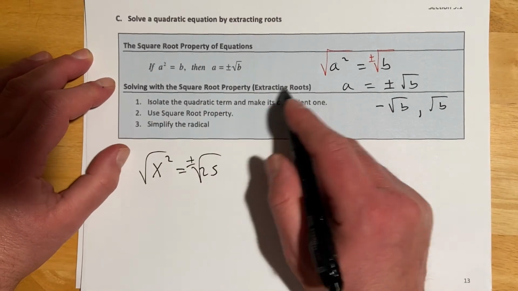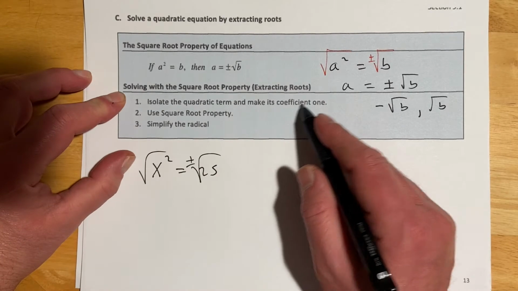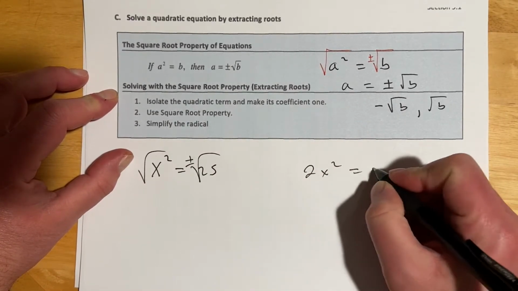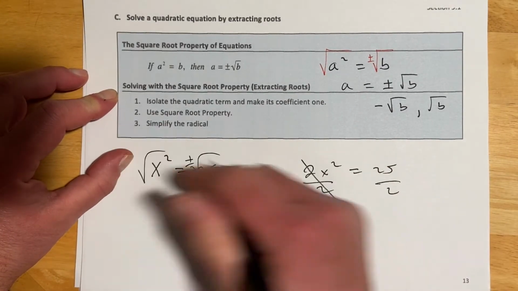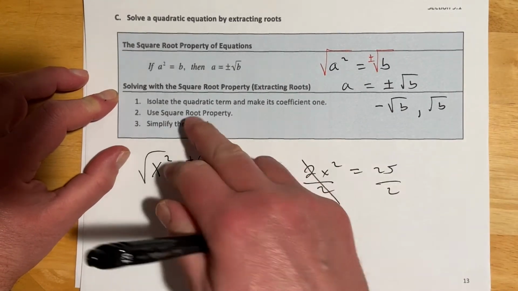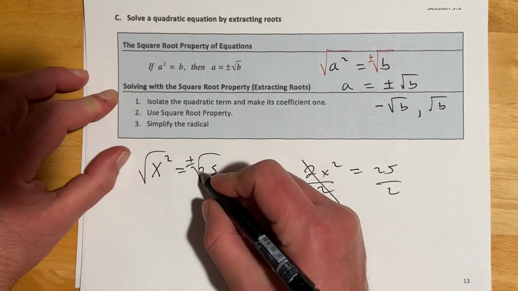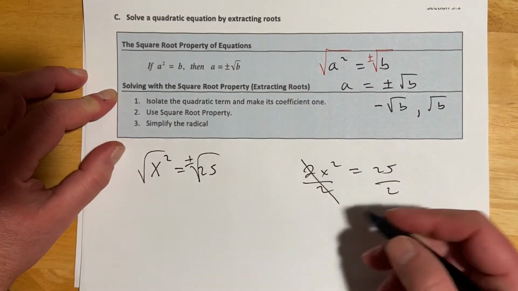So when we're solving using the square root property, what we're going to want to do is isolate the quadratic term to make its coefficient 1. So say in this example I had something out front, I'd want to get that by itself, and then we use the square root property. And then it may be we need to simplify a radical. So here I got square root 25, so I would want to make that plus or minus 5.